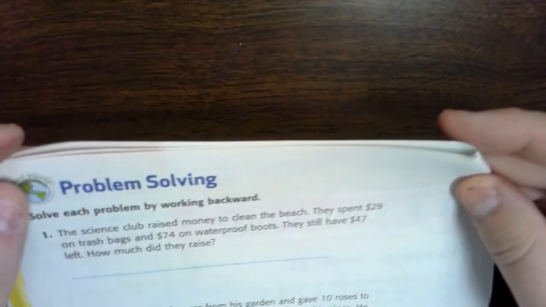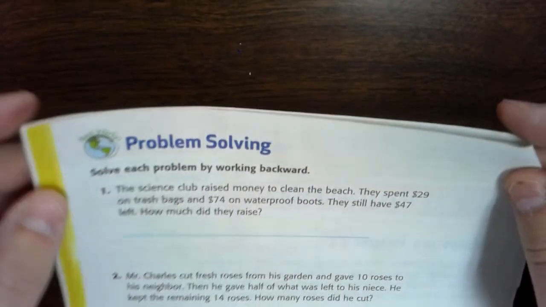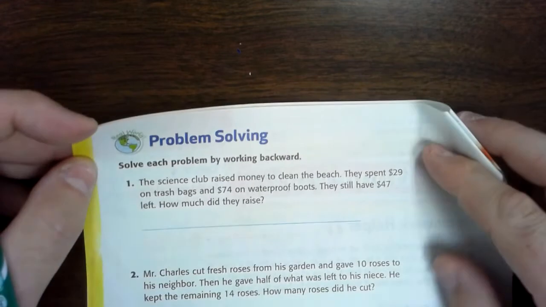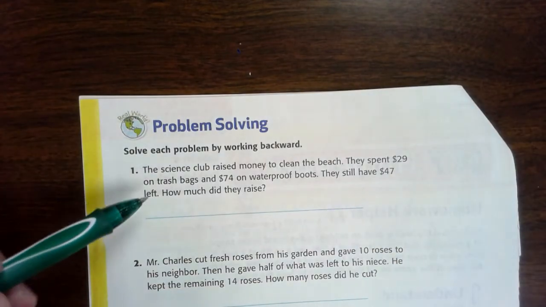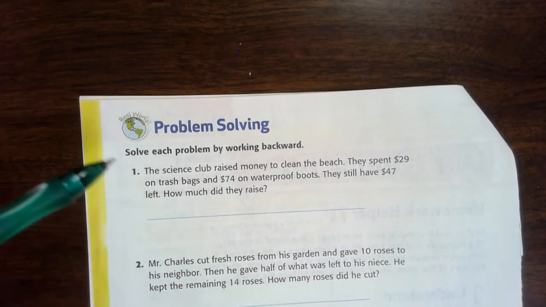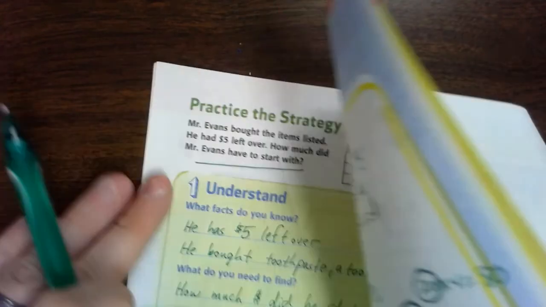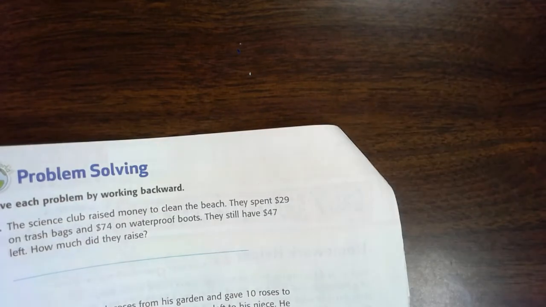Your homework is going to be these 5 problems right here. Again, what I would suggest is, like this one right here, they spent $20 on trash bags, and they still have $47 left.